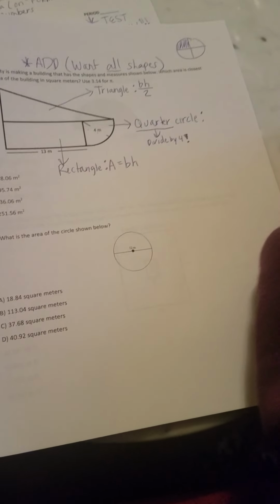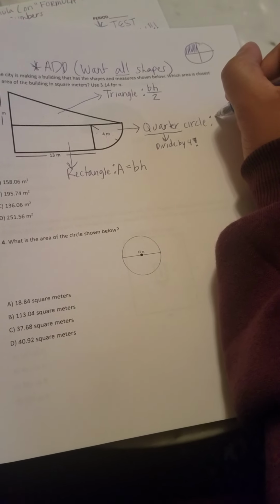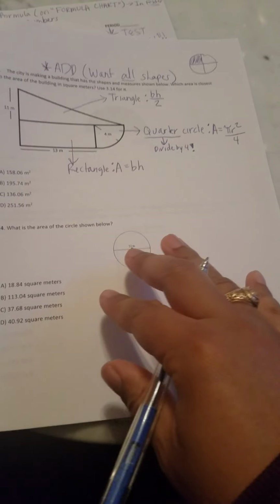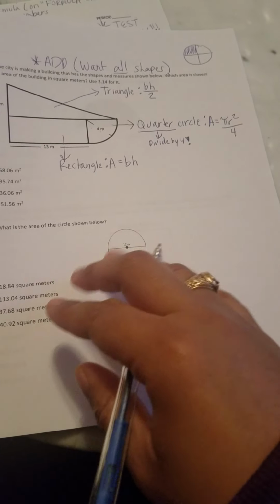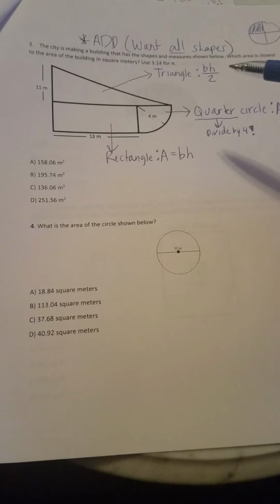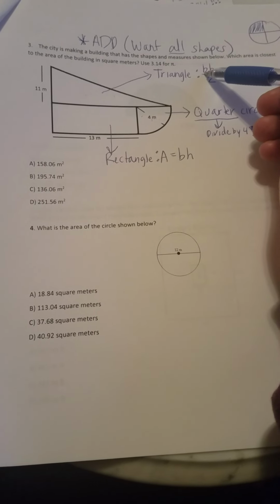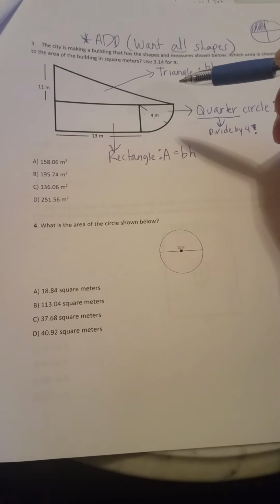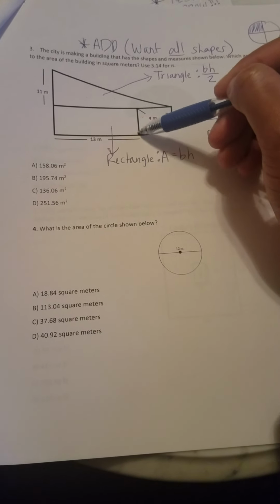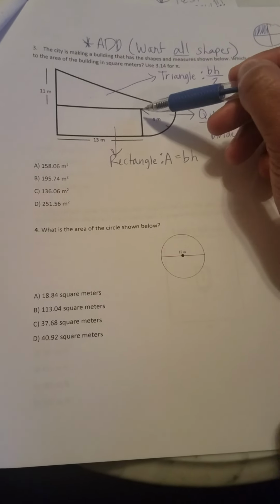Okay, so this one's not on a formula chart, so you must know what it is. So the formula for a quarter circle is A equals pi r squared, which is the formula for the circle, and then just make sure you divide by 4 because you have a fourth of it, and that is the formula for the quarter circle. Okay. All right, so now you just want to make sure, okay, that you have all the measurements that you need, all right? So we need the base of the triangle, so we have to find that out, all right? You also need the height of the rectangle, and you need the radius of the quarter circle. Okay, so find everything you need before you plug anything in. Make sure you have everything.